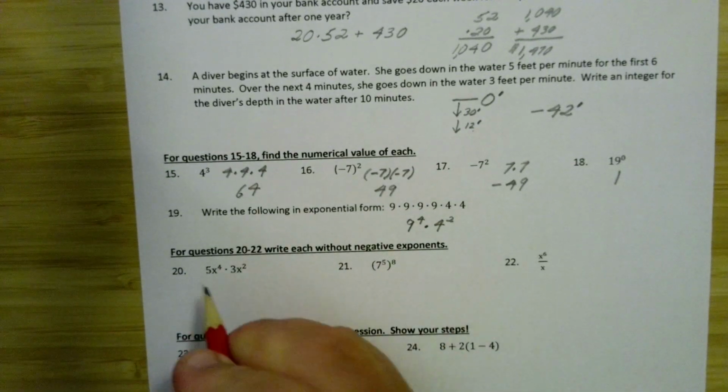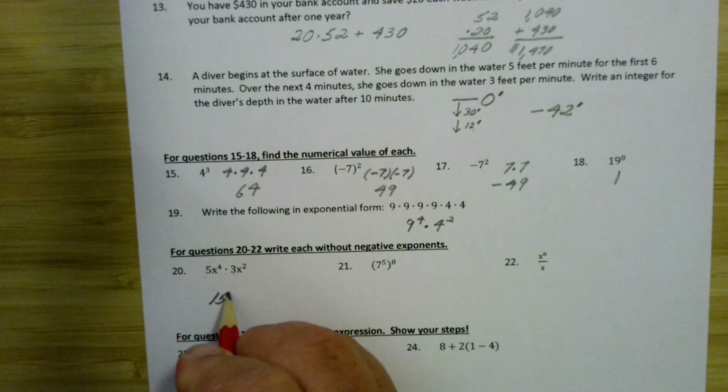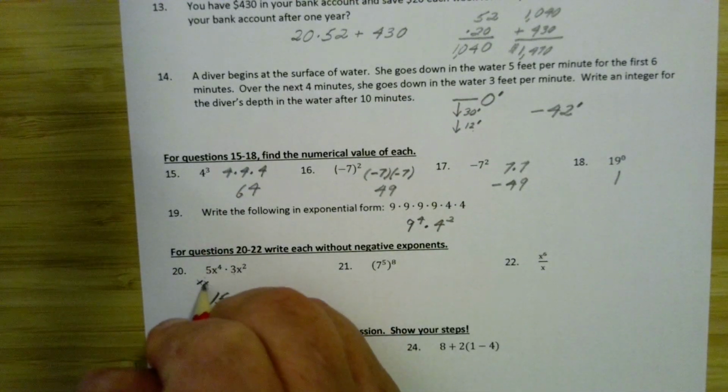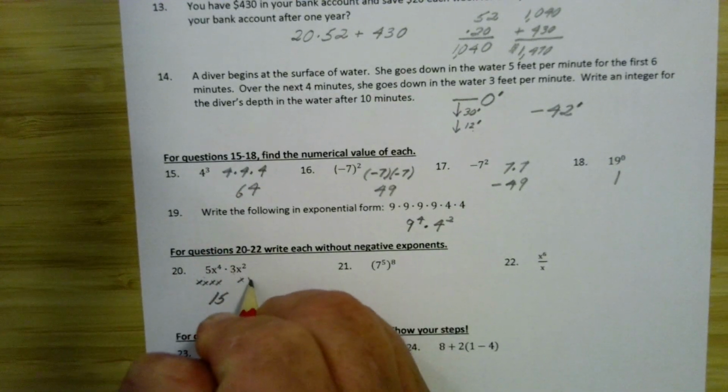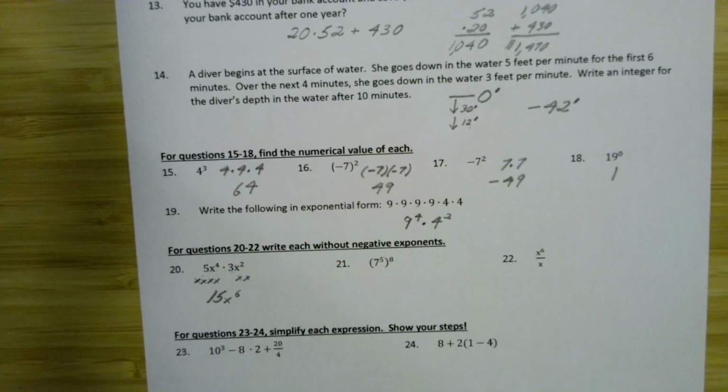Now we'll go to 20. So we're going to multiply. This is 5 times 3, which is 15. And this means I have 4 x's and another 2 x's, so I have a total of 6 of them. I'll add the exponents there.